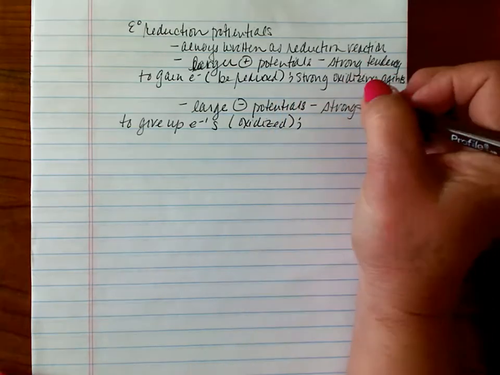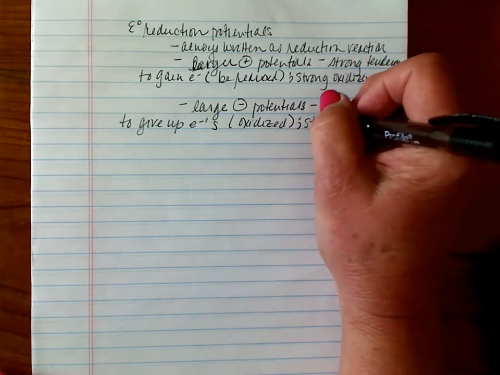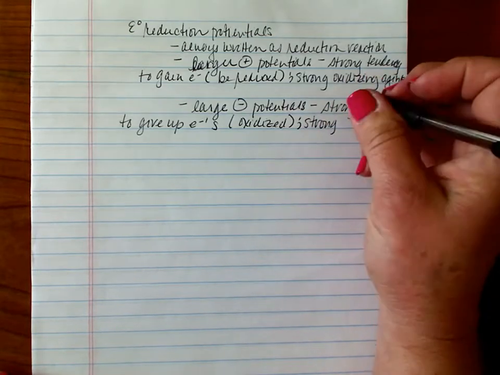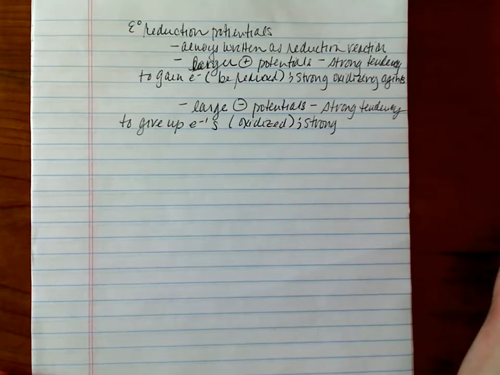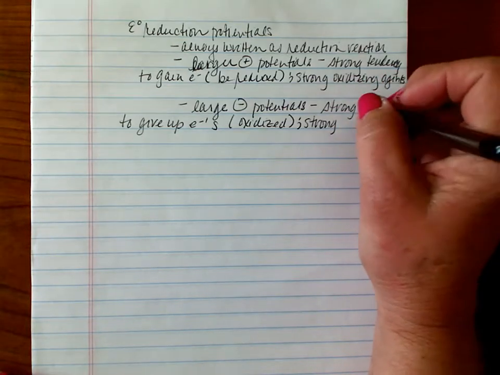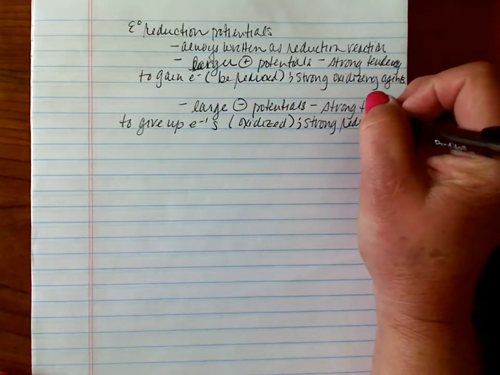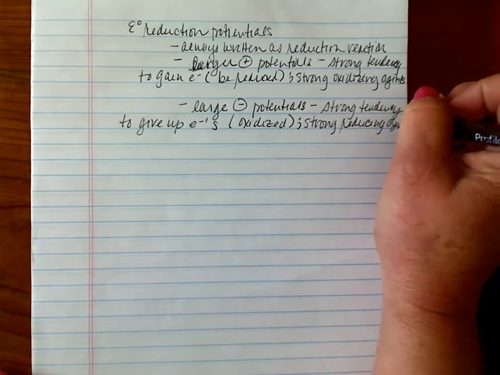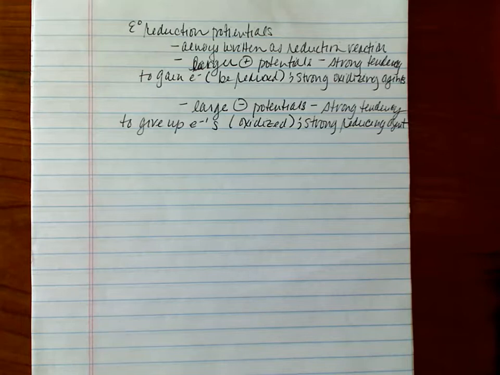And thus these are strong reducing agents. So if something is oxidized, it's a reducing agent. If something is reduced, it's an oxidizing agent.